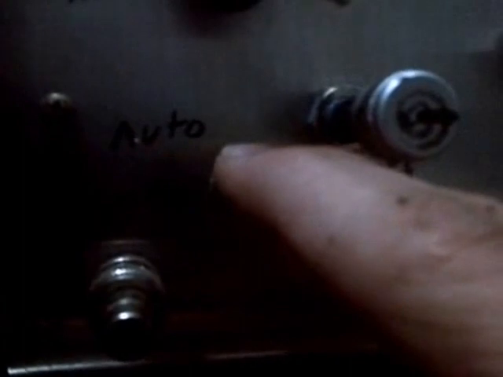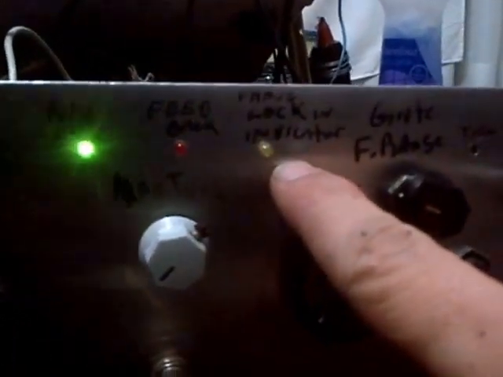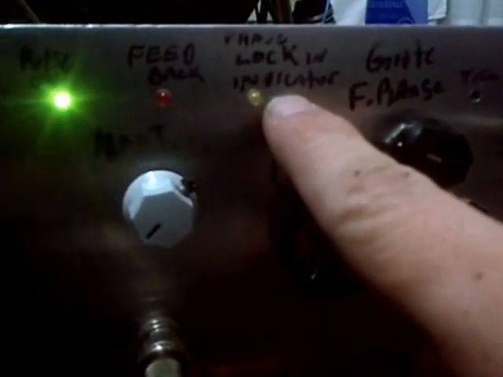Okay. Here the switch for automatic or manual frequency. Here is the frequency offset pot for the PLL. Here the manual tuning. Okay, you see it's in manual. If I lower it, the LED will blink slower. Okay, and here the LED for the feedback signal, for the phase lock-in indication.